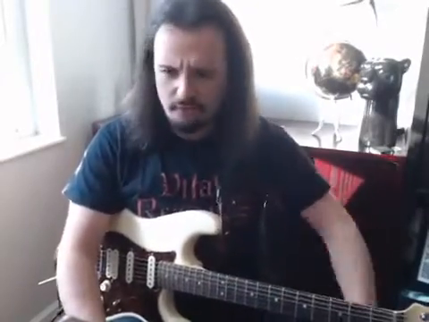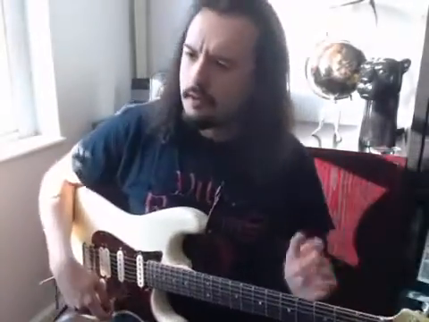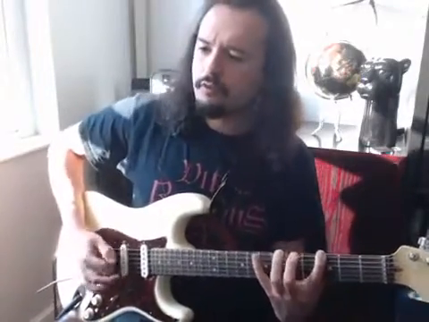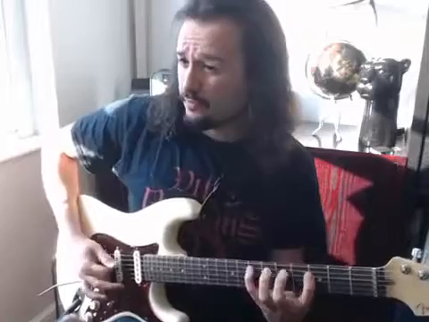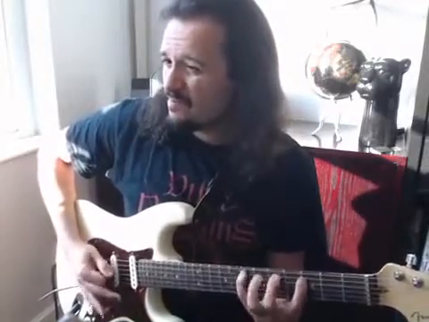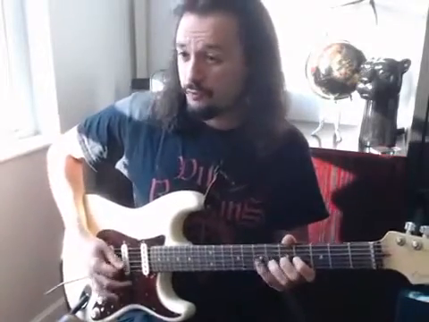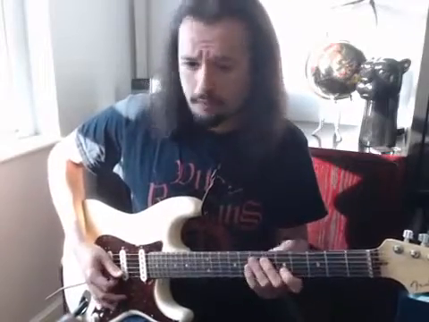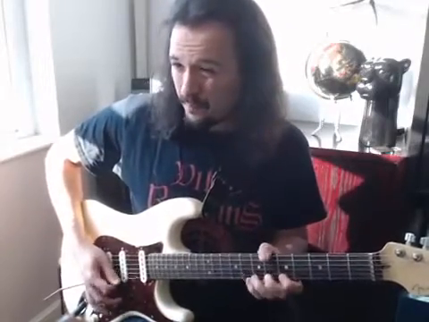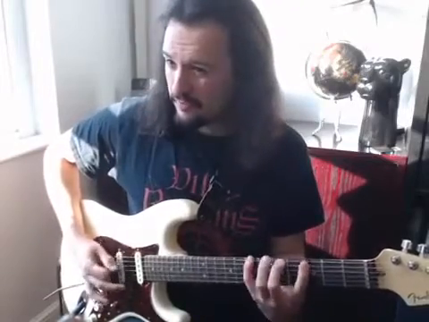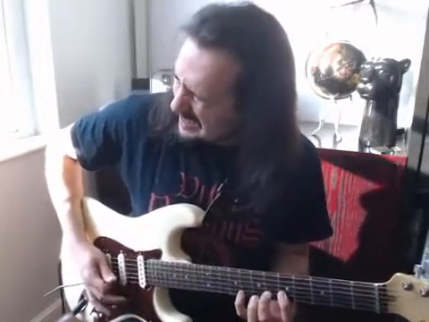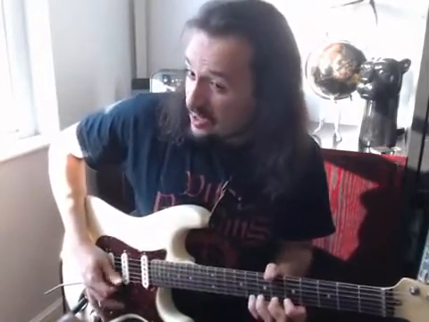So as I said, I've just pulled it out of the minor pentatonic scale, but if you want a three-note-per-string scale for this: 3, 5, 7, 3, 5, 7, 3, 5, 7, then 4, 5, 7, then 5, 6, 8, then 5, 7, 8.